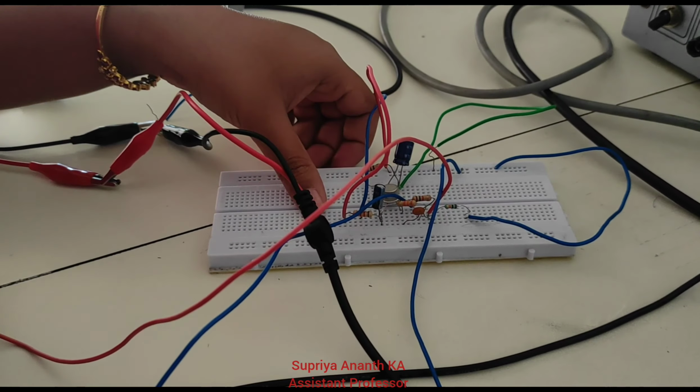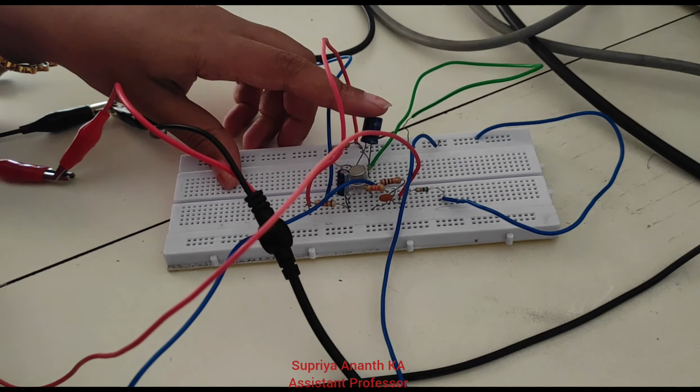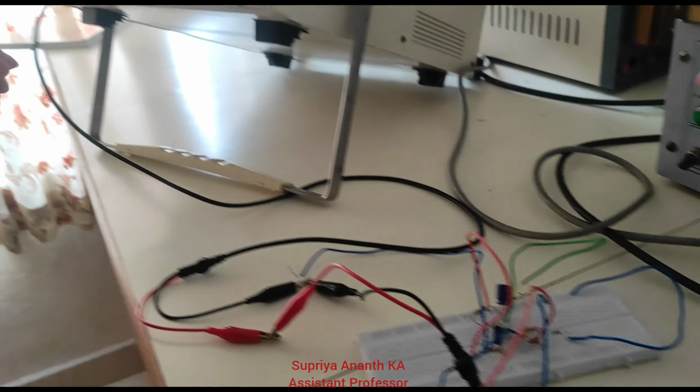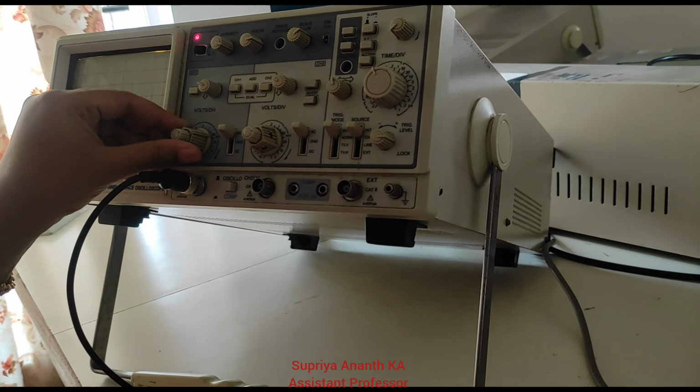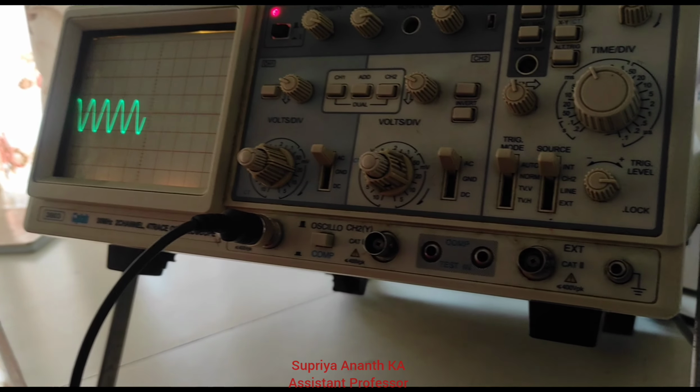The circuit connection for the BJT amplifier with feedback has been connected here. First we need to set the input. In order to set the input, set the millivolts.